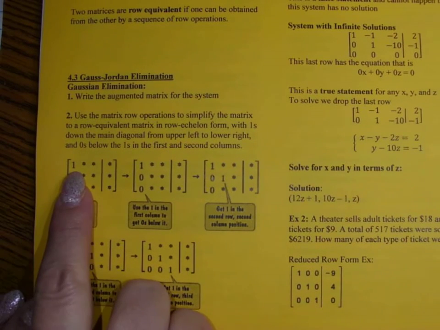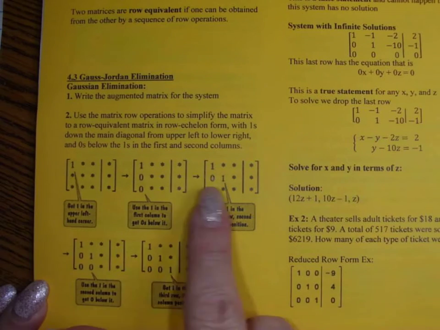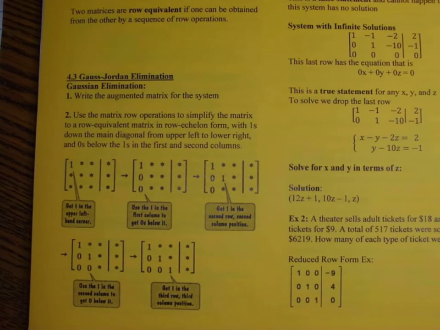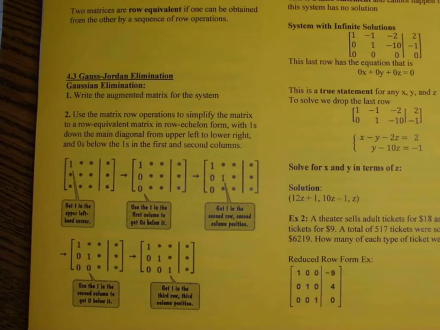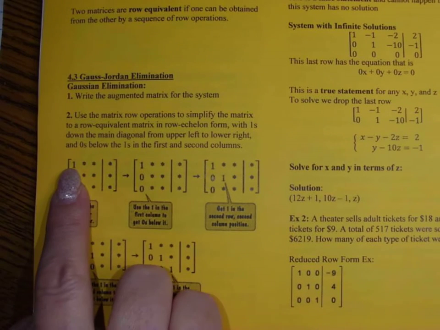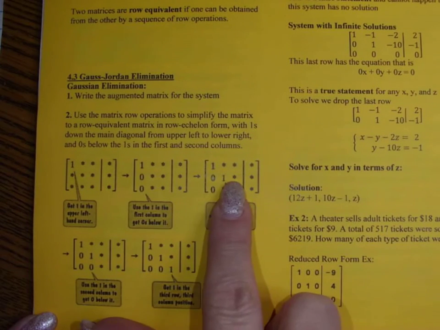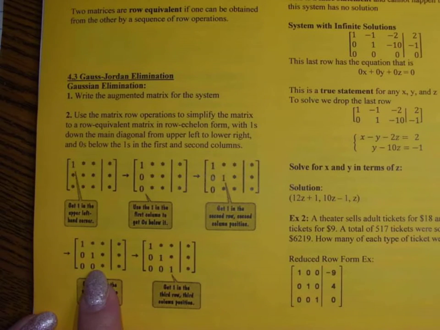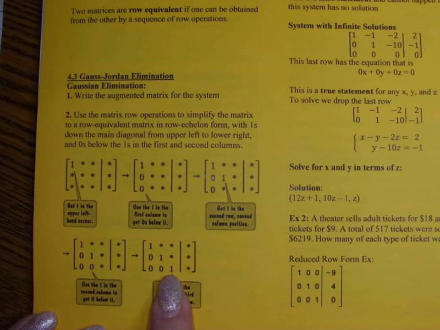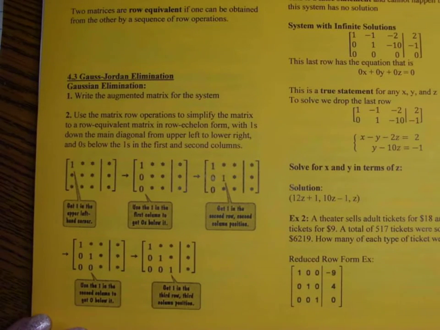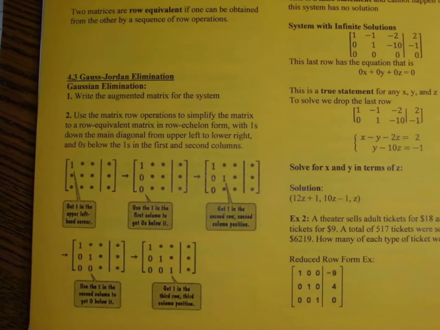So, first goal of 1 here. This is a 3 by 3. We've done 2 by 2s now, or a 2 equation system. Now we're going to do a 3. So 1 here, 0, 0, then a 1 here, and then a 0 below it, and then the last one there. And then you can, just like we've done before, put them back into the equation in order to solve them.